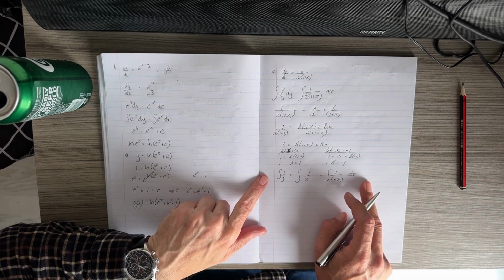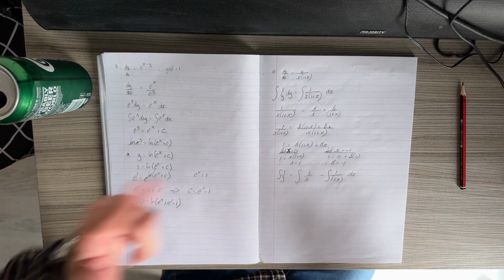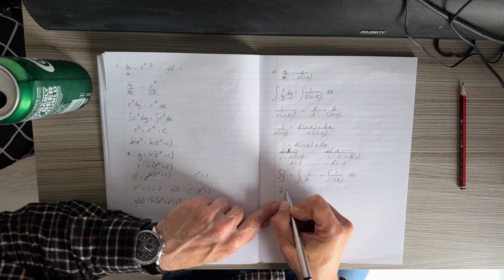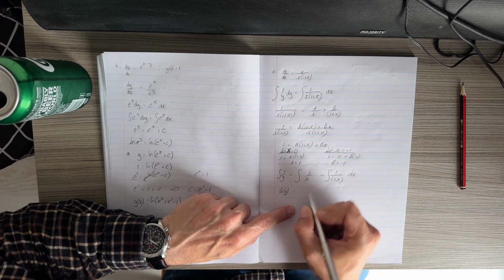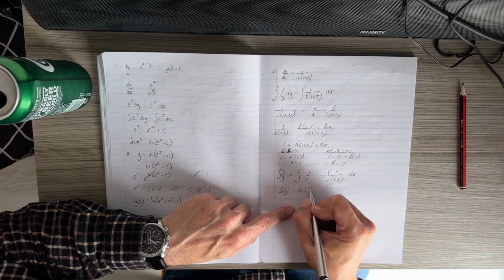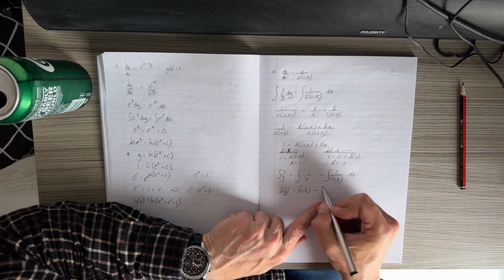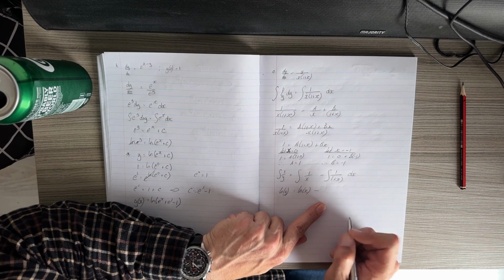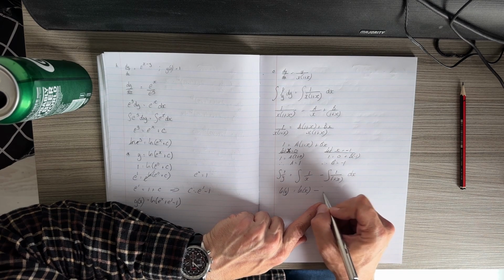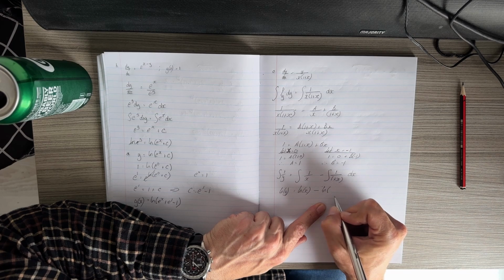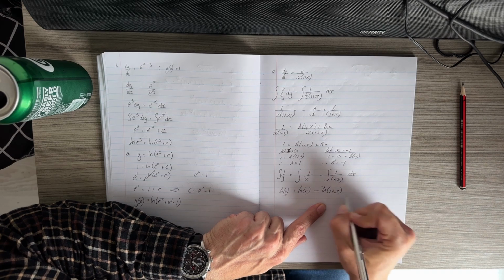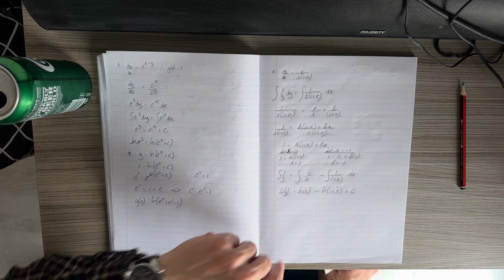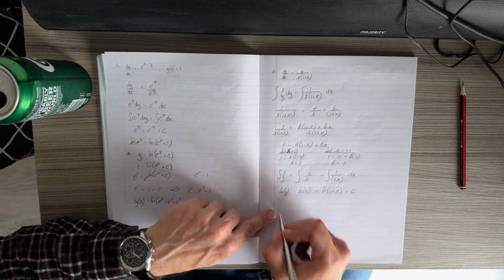Now it's just a case of running the integration. 1 over y is going to be the logarithm of y. 1 over x is the natural logarithm of x, minus 1 over 1 plus x. Well, that's fine, there are no variables in front of the x, so that's minus the logarithm of 1 plus x, plus c. Now it is just a matter of clearing this up.